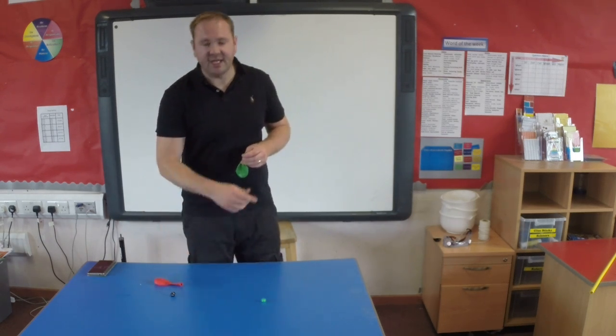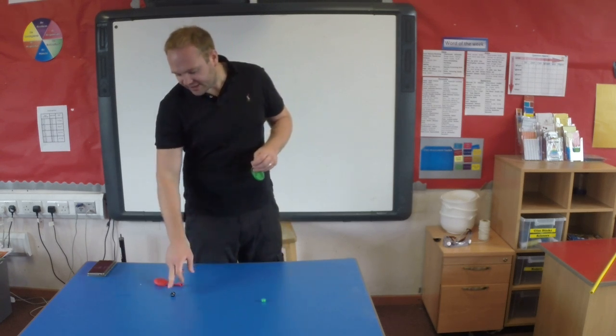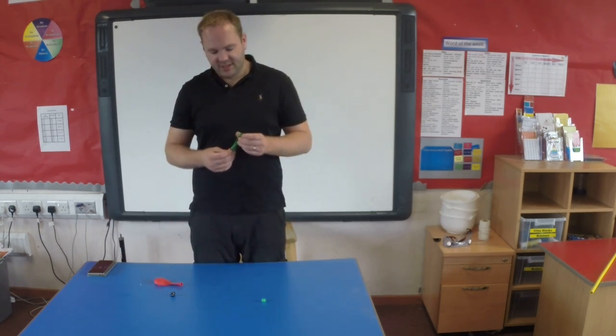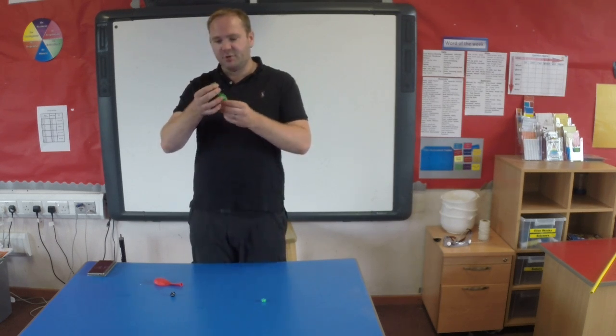Is it the size of the object? Is it the number of sides on the object? Does a 6-sided object make a distinctly different sound to a 10-sided object? Is it the colour of the balloon? Almost certainly not, but maybe do a fair test to rule that one out. Is it the amount of air in the balloon? If I put more air in here or less air in here, does it change the pitch of the sound?